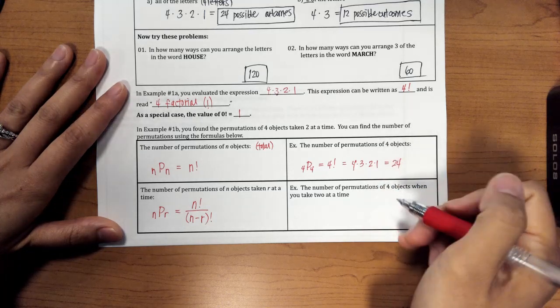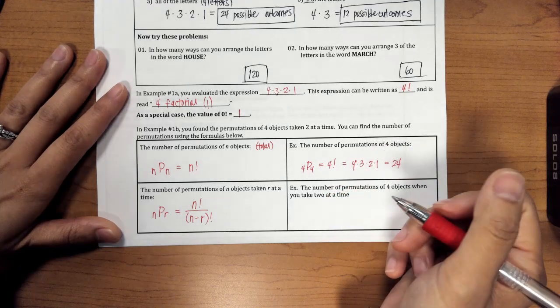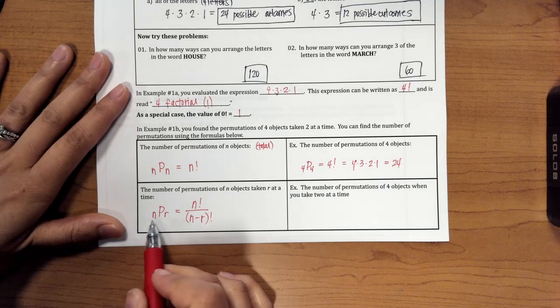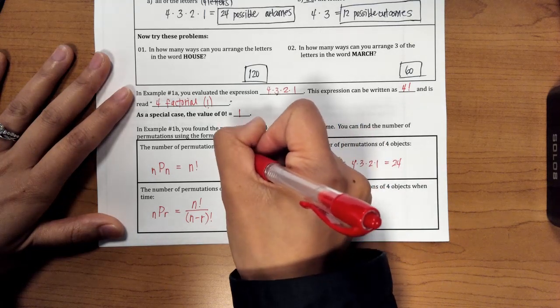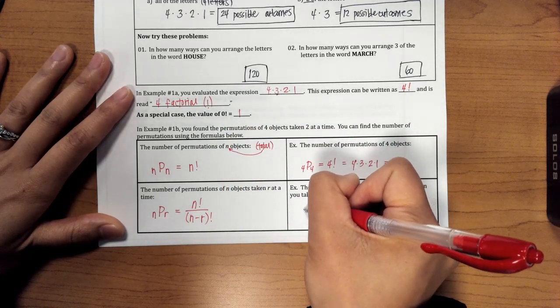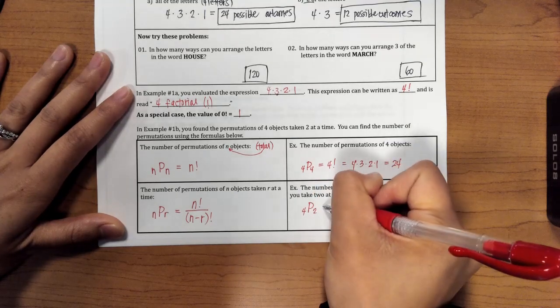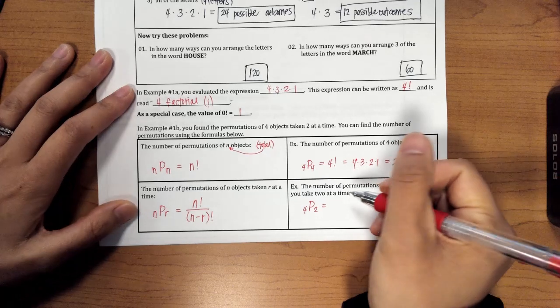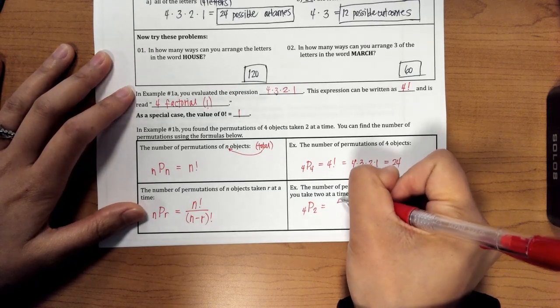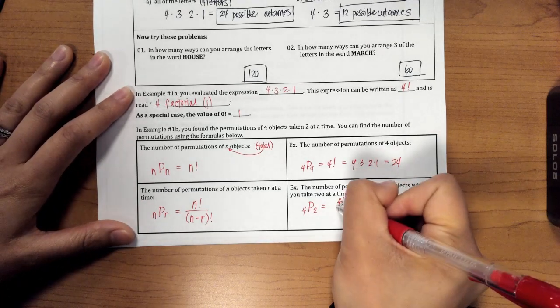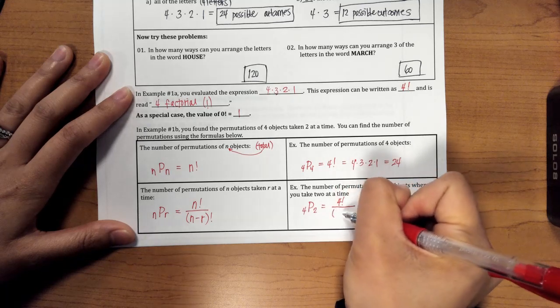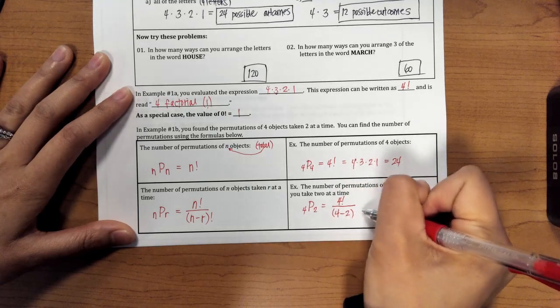If we're taking 2 of the 4 objects, n is your total, so I have 4 choose 2. And n goes on top, and then we divide by 4 minus 2 factorial.